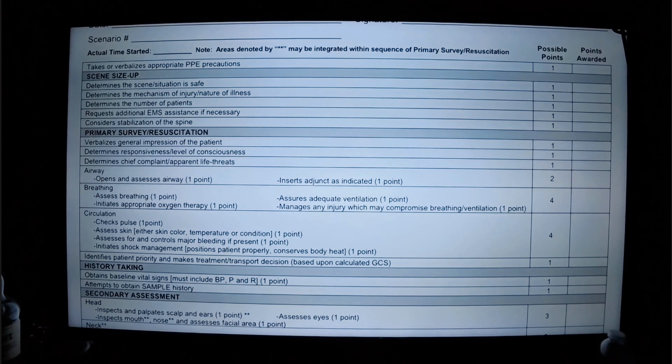Majority of the time now in this modern time of EMS, we're mostly focusing on C-collar only. Backboard is optional depending on your protocol. And speaking of that, stick to your protocol. This is for educational purposes.